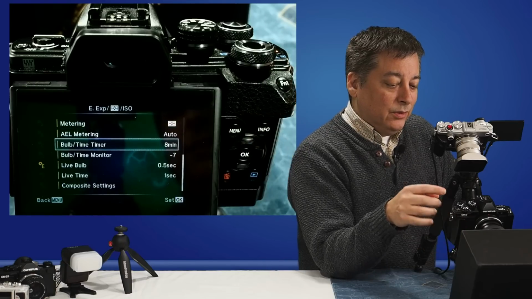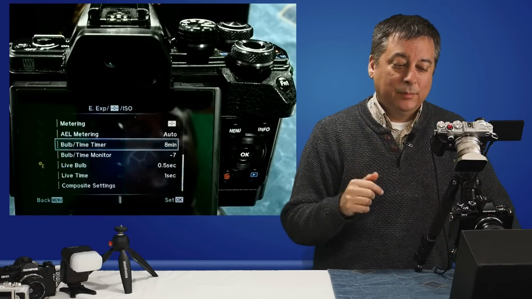But if we scroll down further, the next bulb time timer menu item, this is like an egg timer. Basically, it limits how long the shutter will stay open. So the default setting is 8 minutes. So if I'm holding the shutter for 8 minutes, or I did the live time where I just touched the shutter button, after 8 minutes, the camera is going to automatically stop the exposure and then do the noise reduction and write it to the card. Okay, it doesn't matter if you're still holding the button down, if you're using a remote trigger, 8 minutes is it.